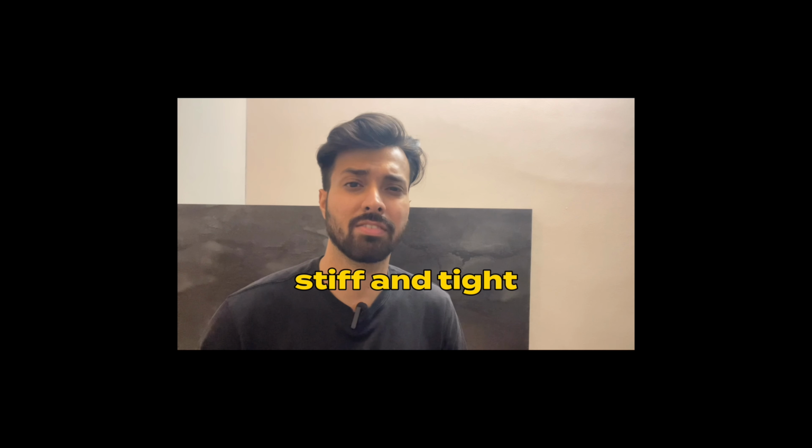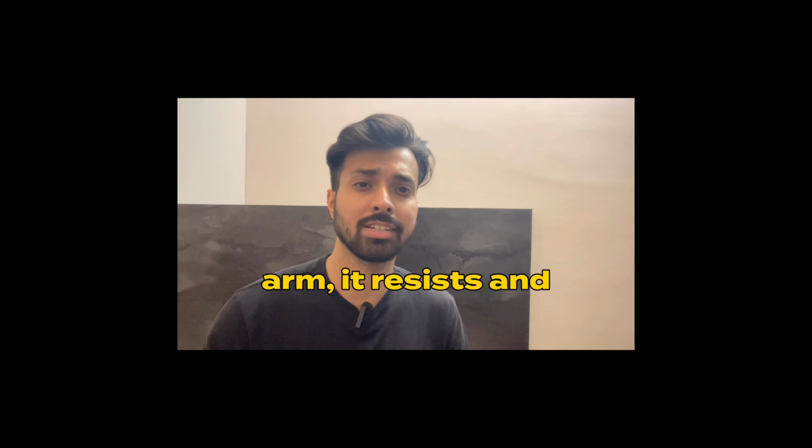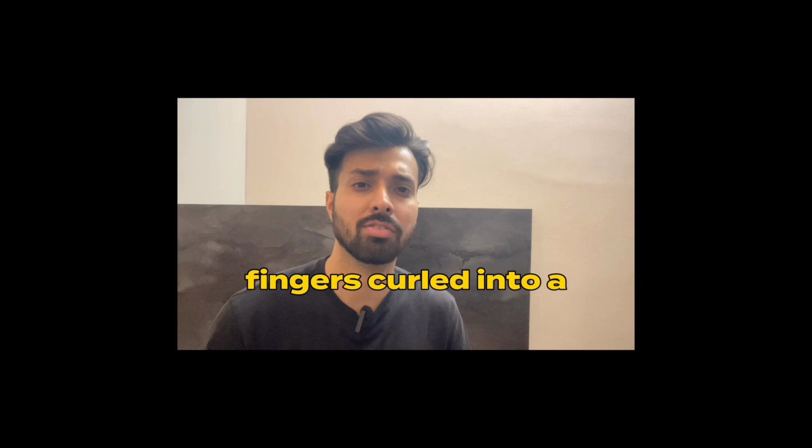What is spastic? Spastic means the muscle becomes very stiff and tight. Try to straighten the arm, it resists and locks up. The arm stays pulled against the chest, fingers curled into a fixed position. Like a rubber, stretch it and it pushes back. This develops a few weeks after a stroke. Now the most important point: the technique that wakes up a flaccid muscle, if you do that same technique on a spastic muscle, it will make the muscle even more stiff. That is why before starting any treatment, you must identify whether the patient's muscle is flaccid or spastic. So always confirm first with your doctor or physiotherapist.